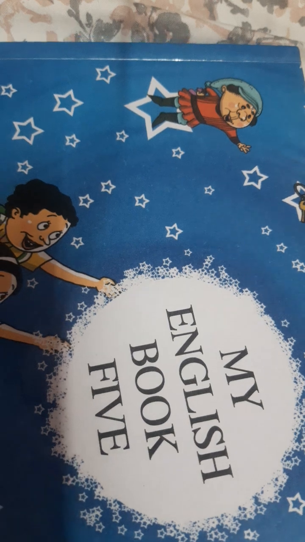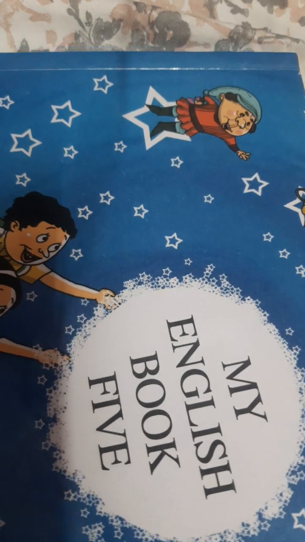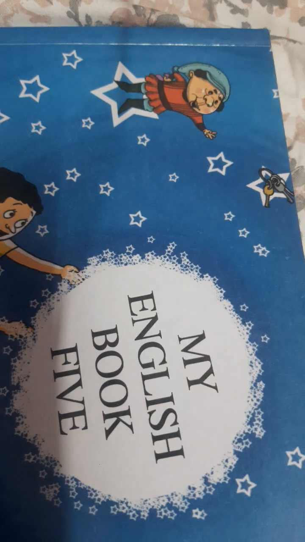And today on this channel, we are going to do a very interesting exercise from the Standard 5 Maharashtra Board textbook. The exercise is on page number 2, and its name is A to Z. First we will try to understand the question. It says: observe the picture carefully to find as many words as you can for each of the letters from A to Z.